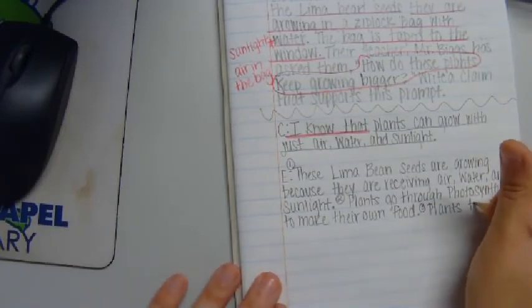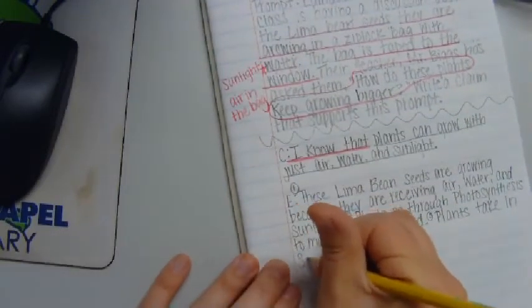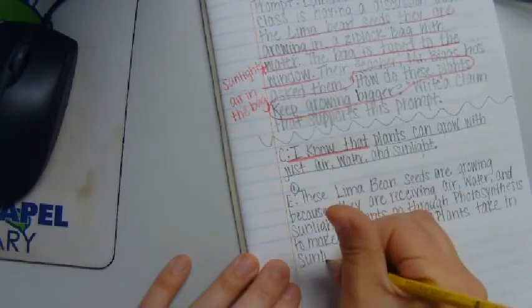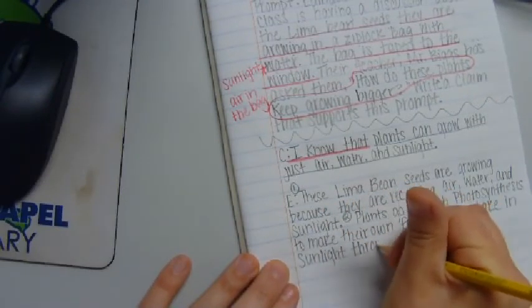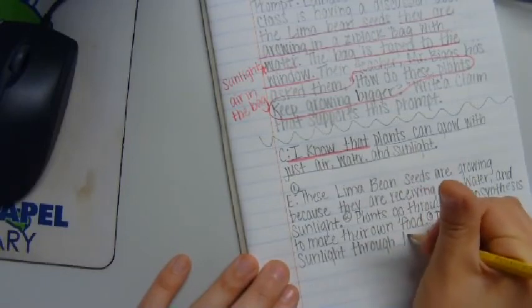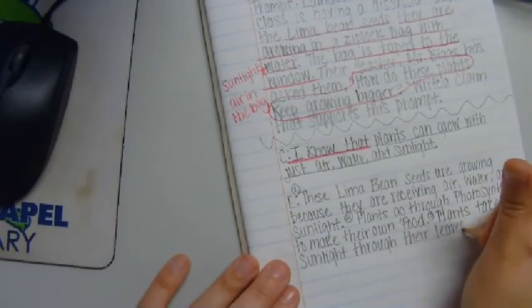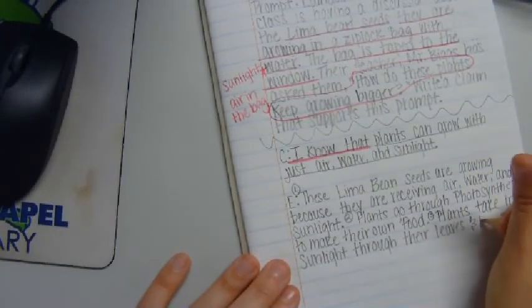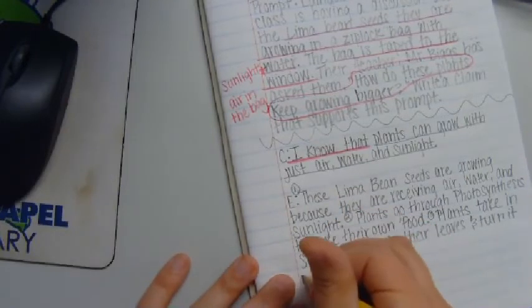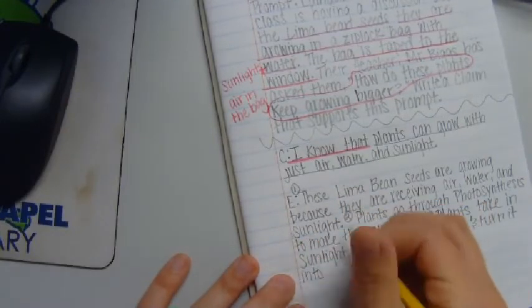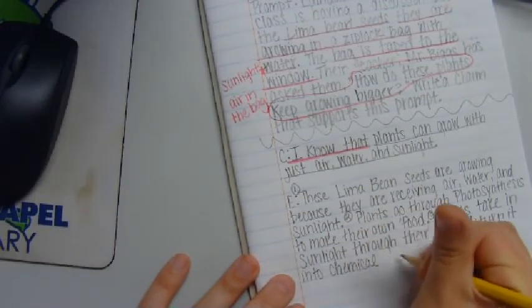Plants take in sunlight through their leaves and turn it into chemical energy.